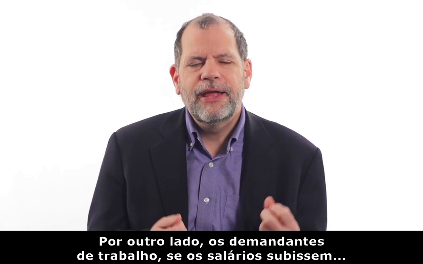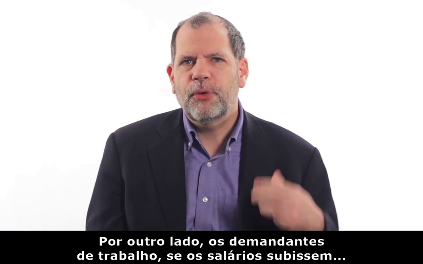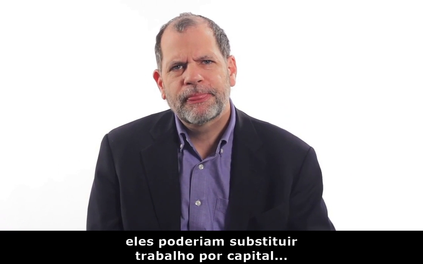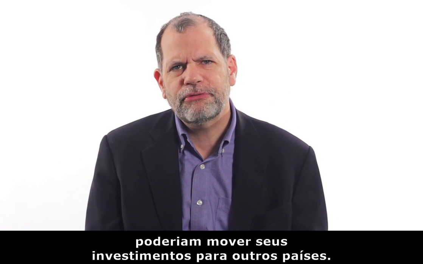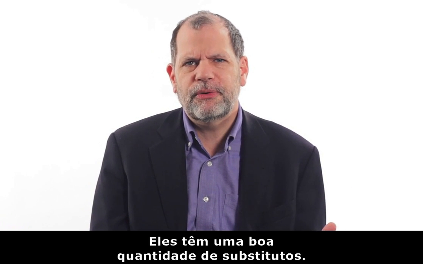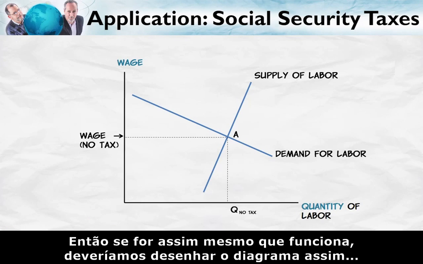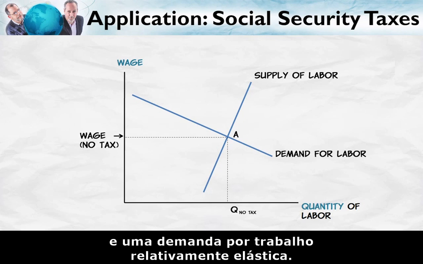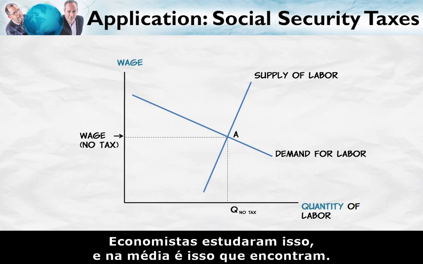On the other hand, the demanders of labor, if the wage were to go up, could substitute capital for labor, or they could move their investments to other countries. They have quite a few good substitutes. So if that's actually how it works, we should probably draw the diagram like this, with a fairly inelastic supply of labor and a fairly elastic demand for labor. Economists have done studies of this, and on average, this is what they find.